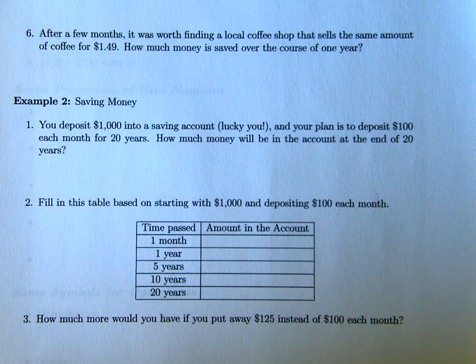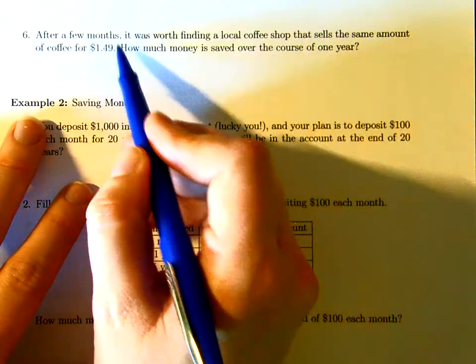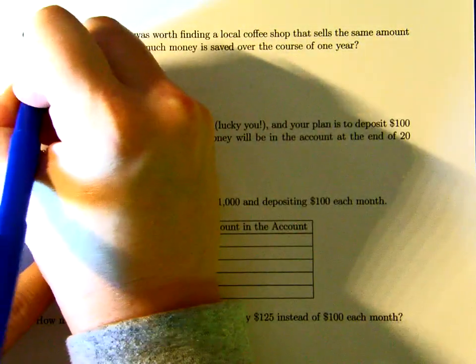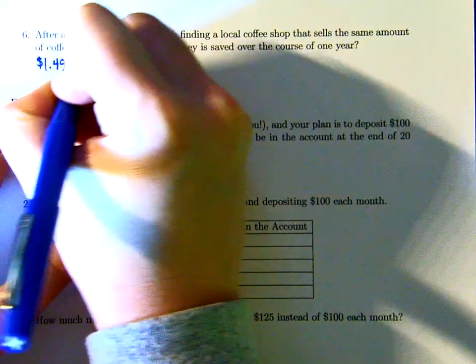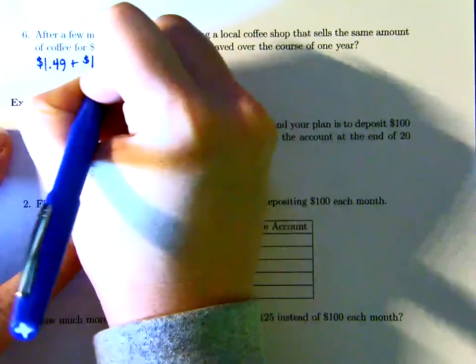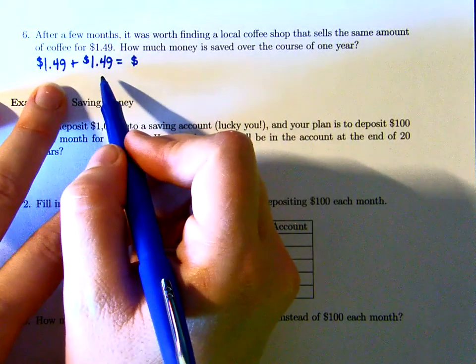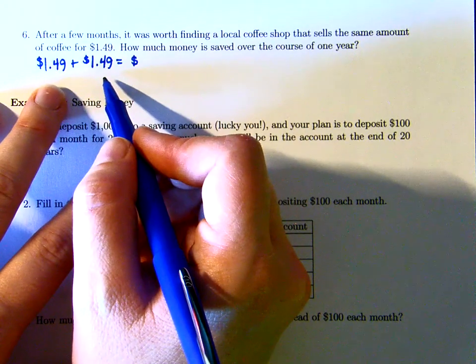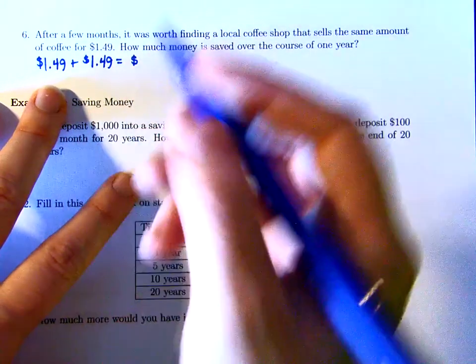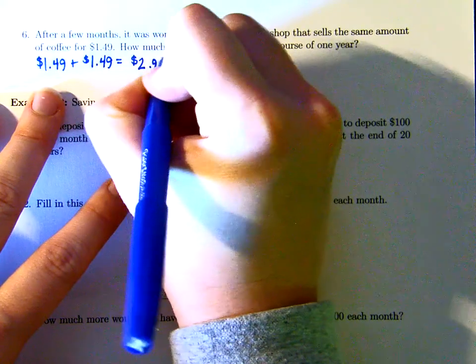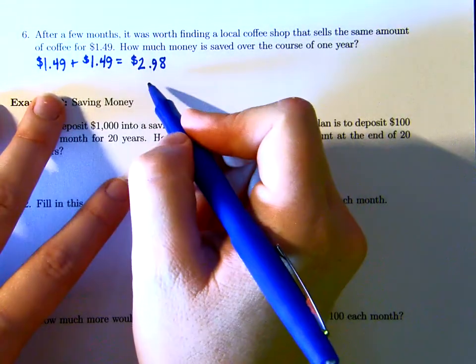But let's see. Instead of $2.45, we're talking $1.49 2 times a day. That would be, okay, this is like adding $1.50 twice. That would be $3. So 2 pennies shy of $3, $2.98. Okay, per day.